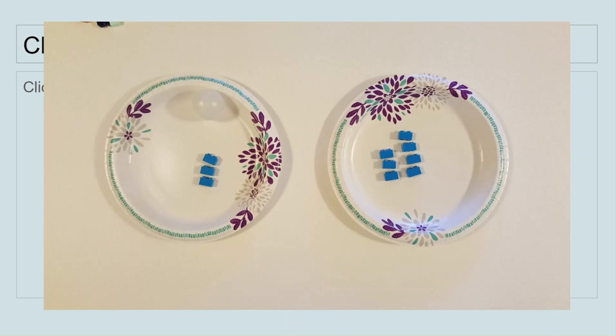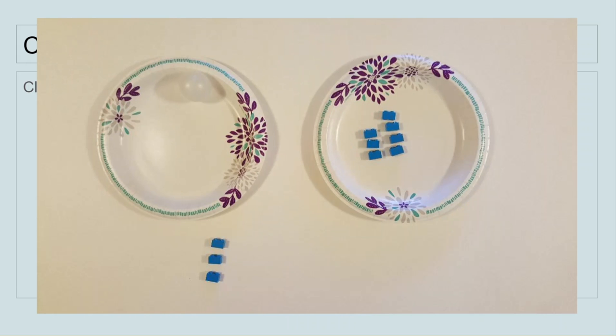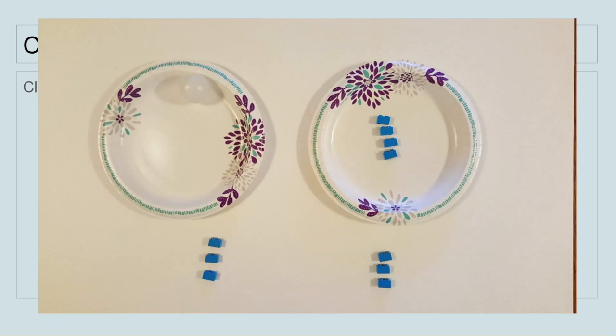She placed the ping pong ball and 3 Legos on the left plate and 7 Legos on the right plate, and I asked her to find the value of the ping pong ball. She immediately took 3 Legos off the left plate, and she took 3 Legos off the right plate. The 2 plates were in balance, with the ping pong ball equaling 4 Legos.